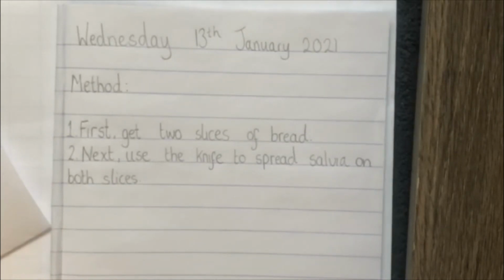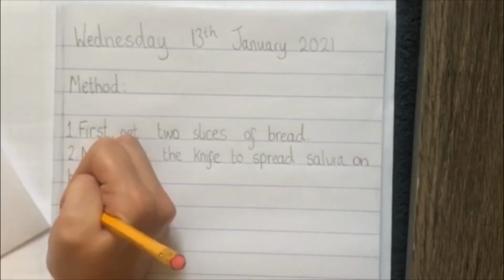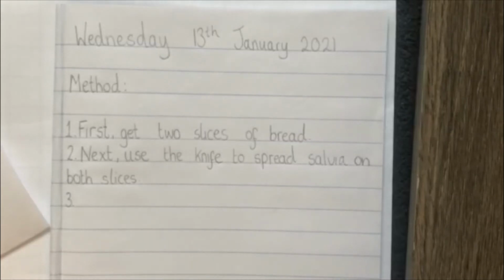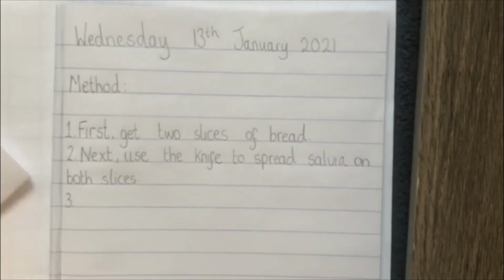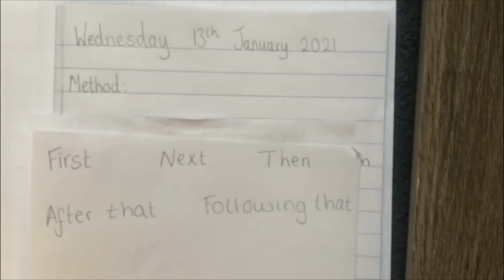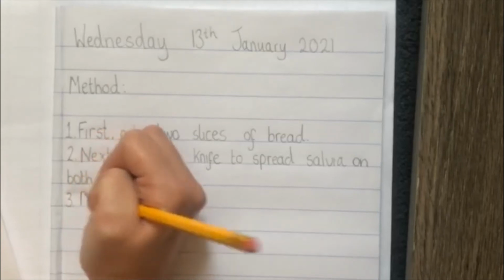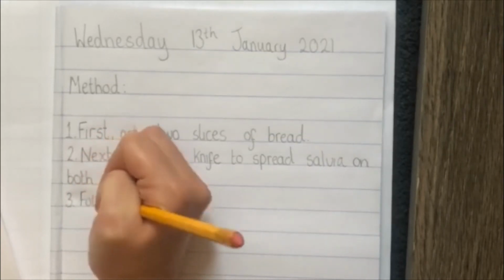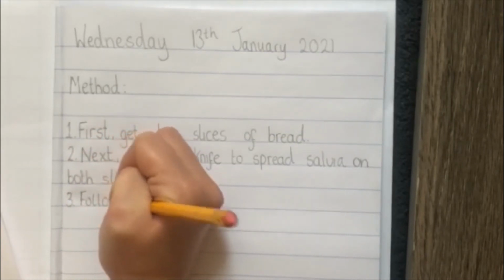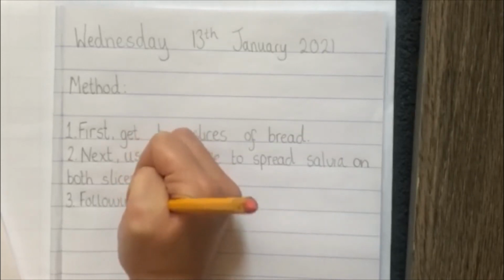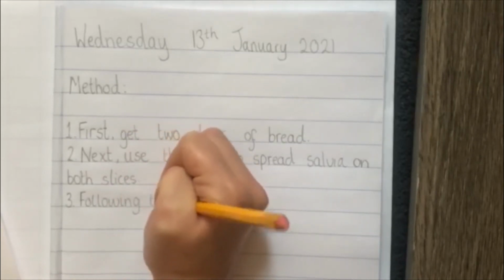Step number 3. Right, 3, I start a new line, so it's nice and clear. Looking at my time conjunctions again, I'm going to pick following that. I'm going to write capital F. Following that.